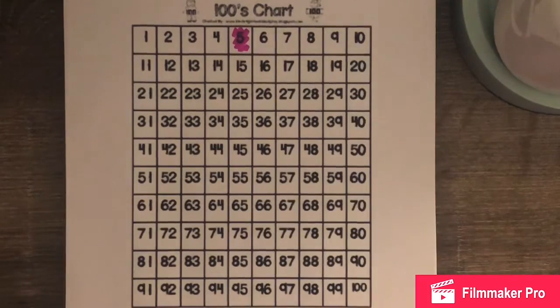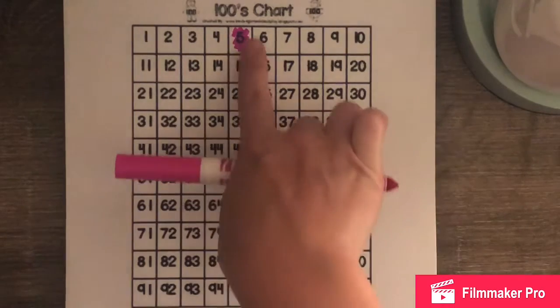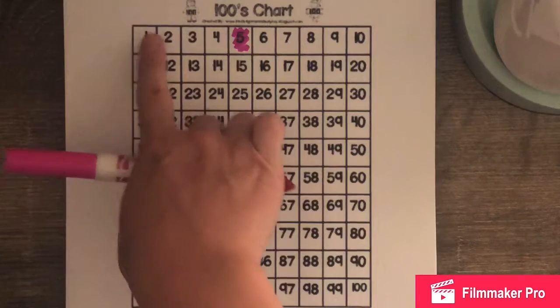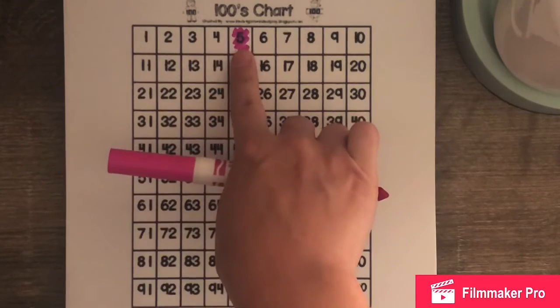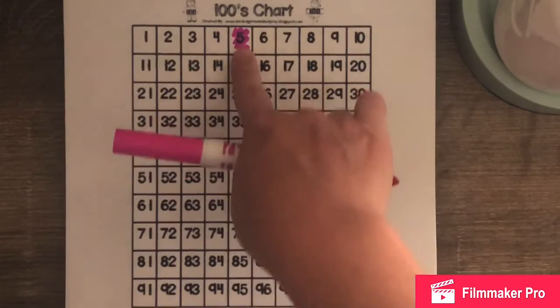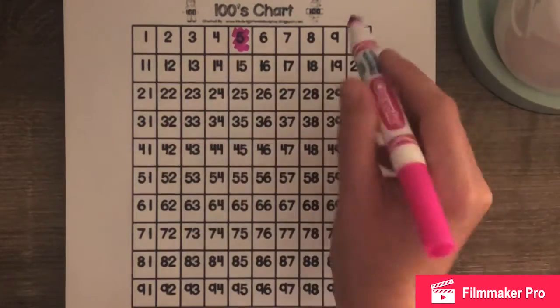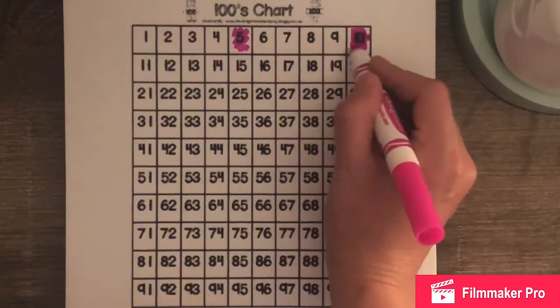And when we're skip counting by fives, it's called skip counting by fives because we're skipping 5 numbers. So if I start at 0, I skip 5 numbers. 1, 2, 3, 4, 5. That's where I land. That's why the first number we say is 5. Then I skip 5 more numbers. 1, 2, 3, 4, 5. That's how we get to 10.